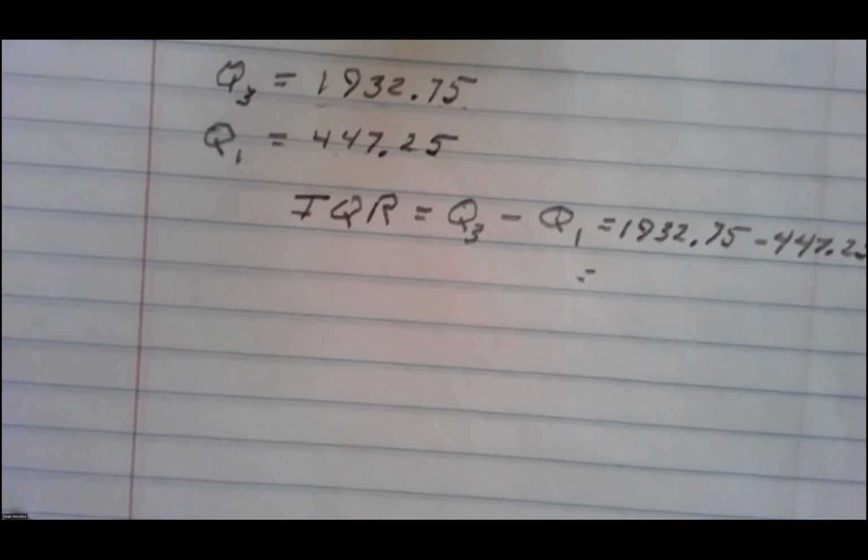So if we get our trusty calculator out here, and we put down 1932.75 minus 447.25.